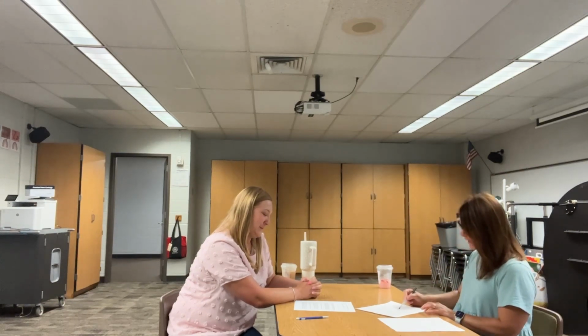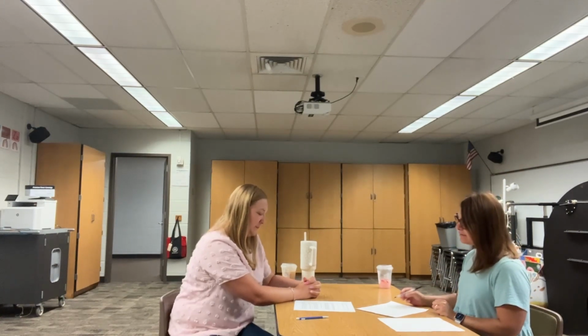Okay. And are there any particular grouping structures in place? So we're not utilizing grouping during the observation, but the last thing you will see are students dismissed to their station groups.